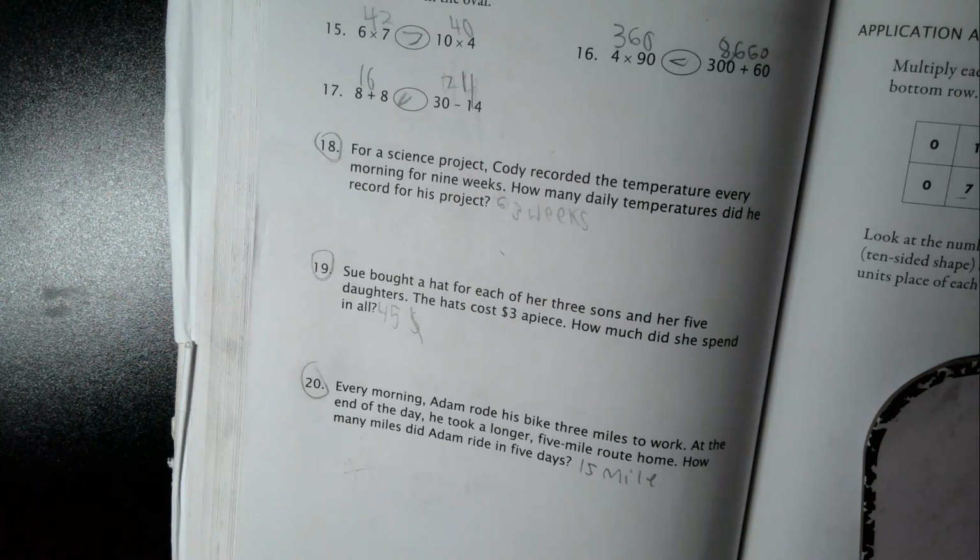Number 19. Sue bought a hat for each of her 3 sons and her 5 daughters. The hats cost $3 apiece. How much did she spend in all? So what did we say last time about this? Does it matter when they're asking how much she spent in all to split them into genders? No, it does not. So we need to find out how many children she has in total, and then we'll work with that.